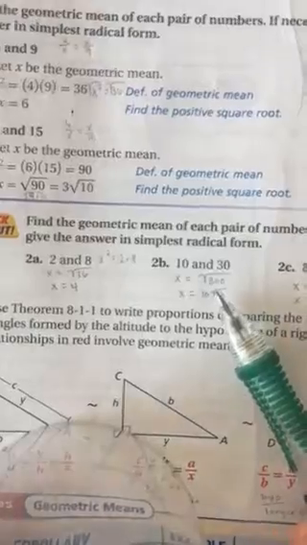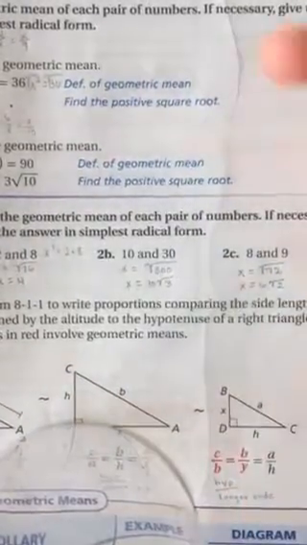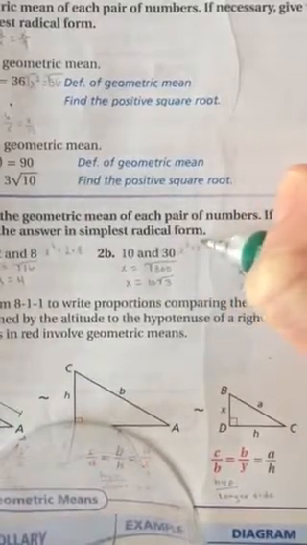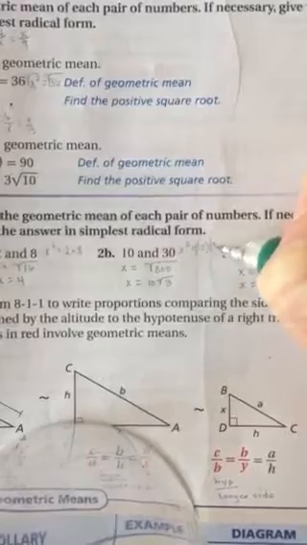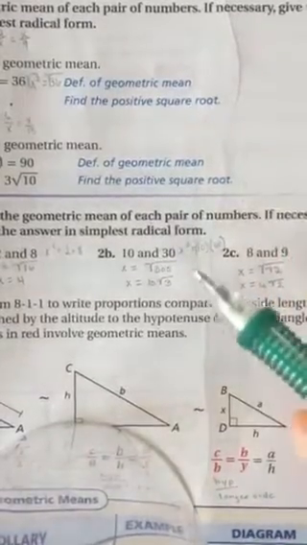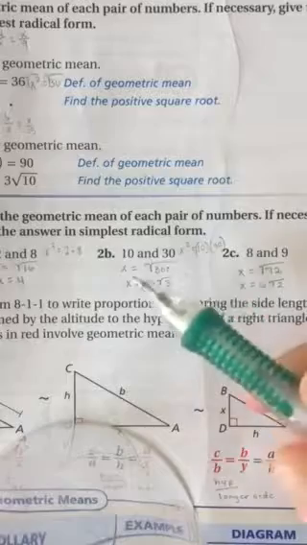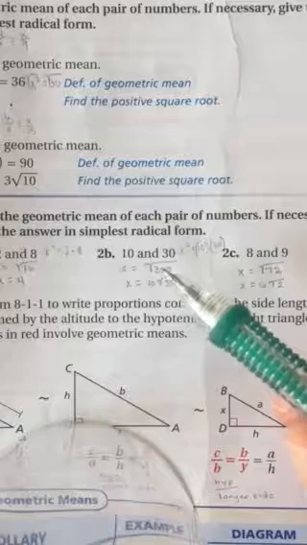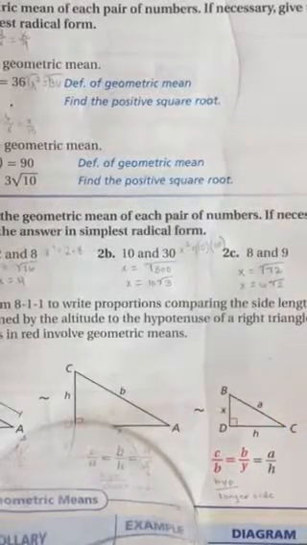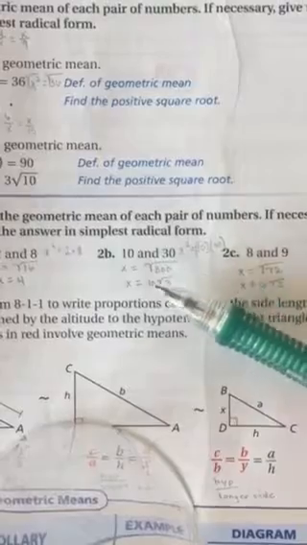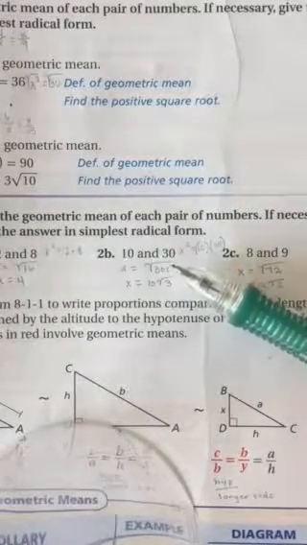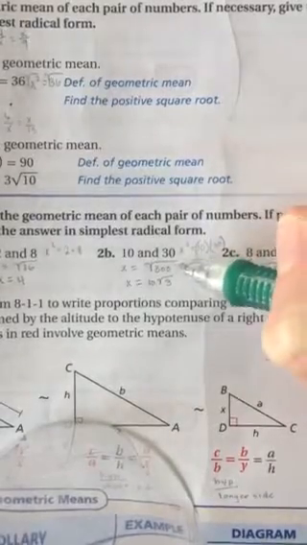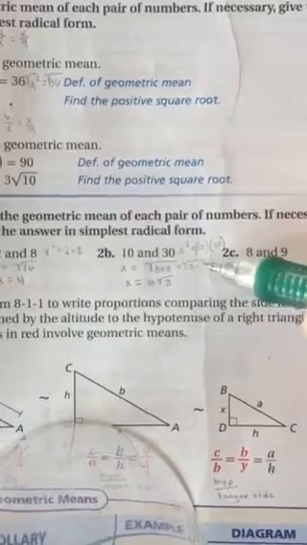All right, let's look at 2b. Here we could say x squared equals 10 times 30. Now again, I did that step in my head, took the square root of both sides, and the square root of x squared is x. The square root of 10 times 30 is the square root of 300. And when we reduce that radical, it reduces to 10 radical 3, because 300 is made up of a 3 times a 100.